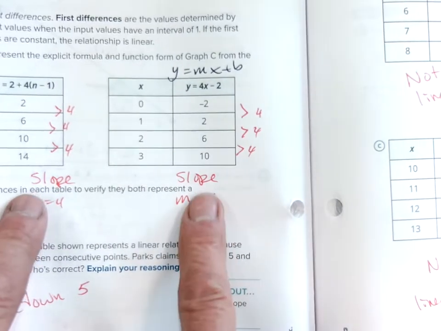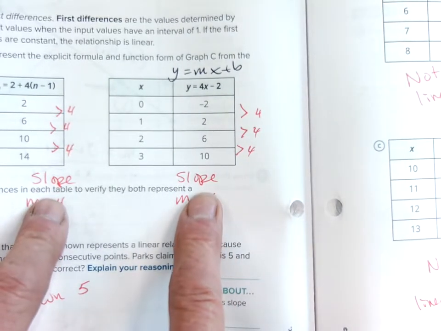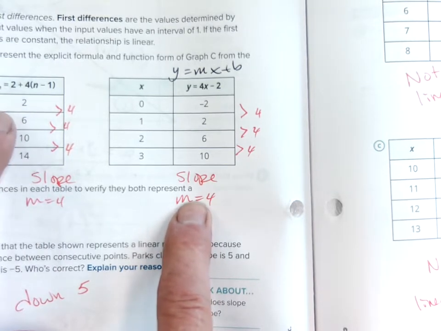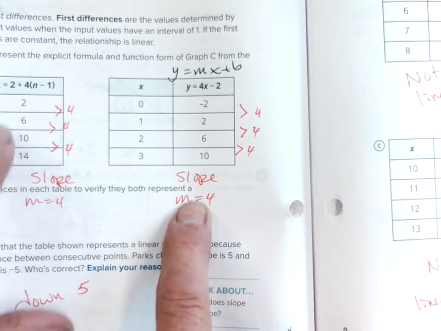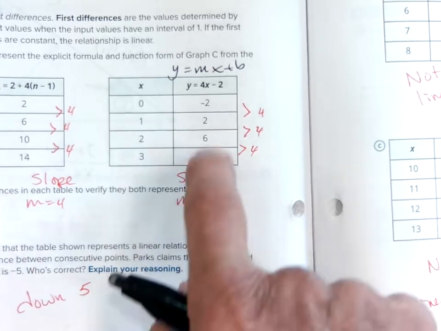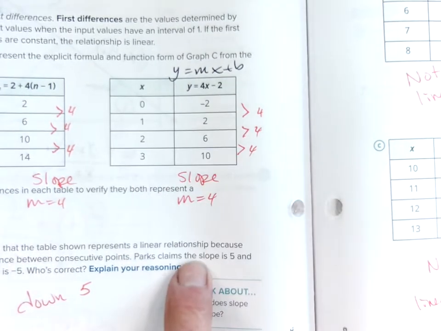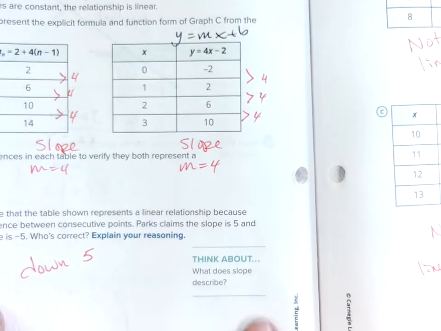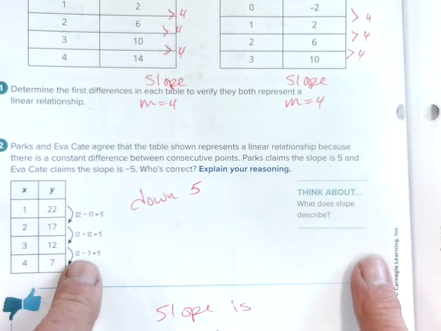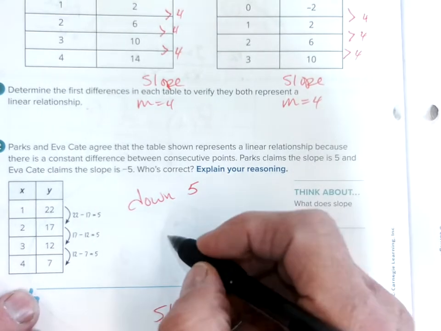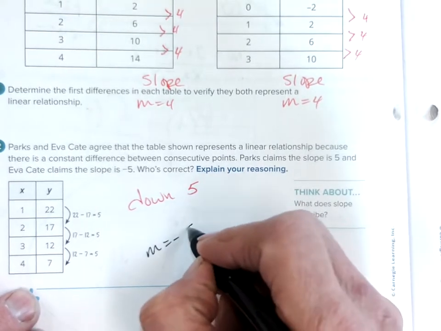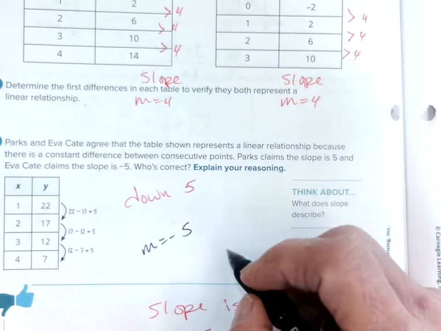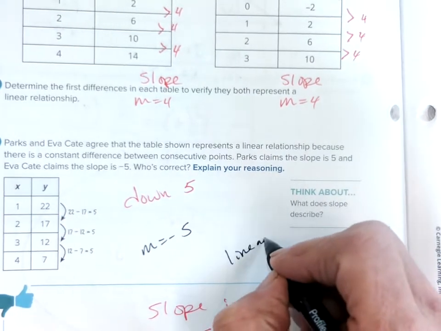So we have the exact same function. One's in what we call explicit form, and the other's in y equals mx plus b. They're both the same, slope of 4. This one we see is down by 5, down by 5, down by 5, so the slope has got to be negative 5. You're just going to see if it's a constant, it's linear. We know it's linear if it's a constant slope, constant differences.